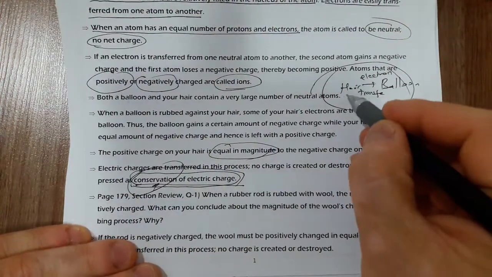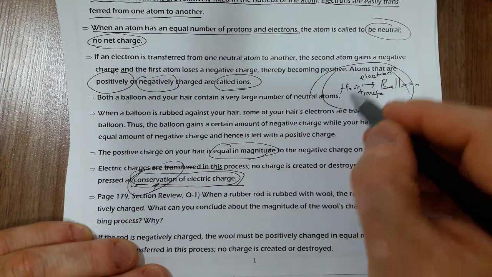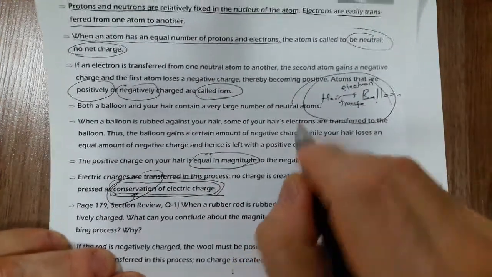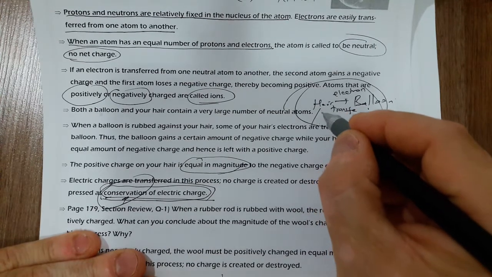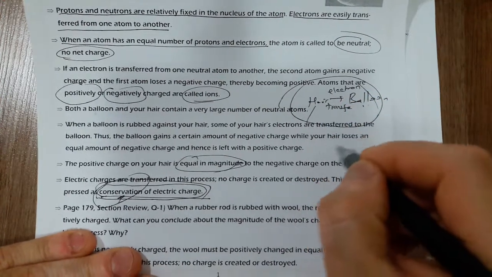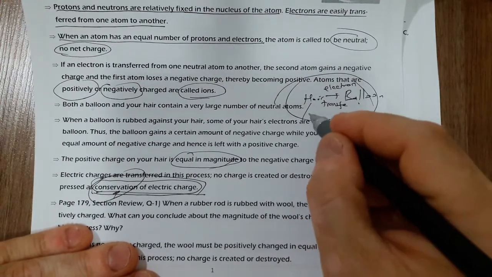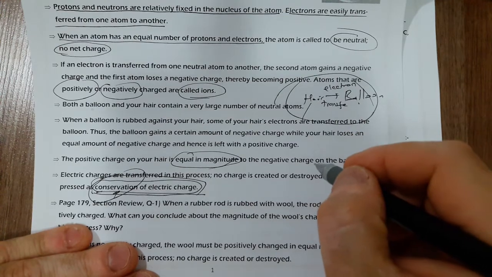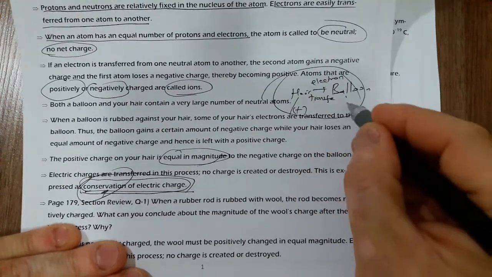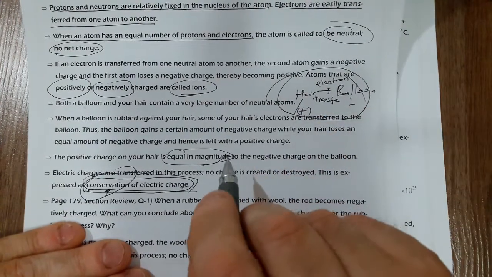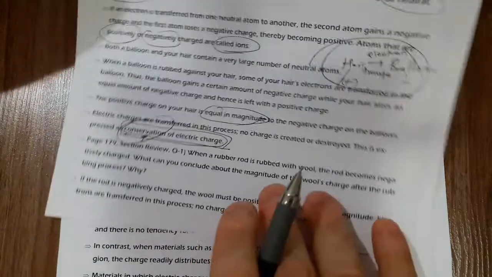So if hair loses electrons, how many electrons are lost? The same number of electrons are gained by the balloon. For that reason, the magnitude of the electric charge on the hair will be the same as the magnitude of the charge on the balloon. But one of them will be positive, the other negative. Hair will be positively charged, balloon will be negatively charged, but their charge in magnitude will be equal.